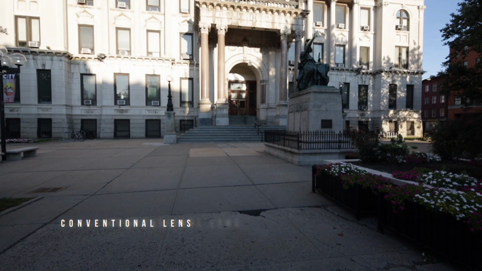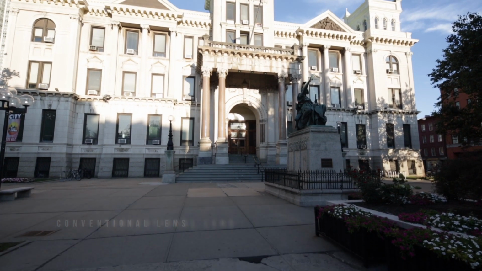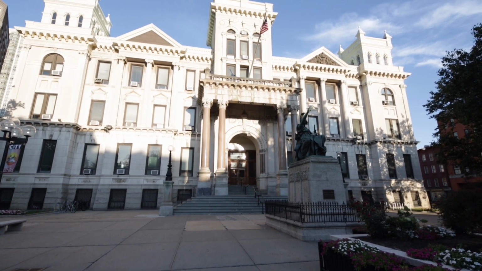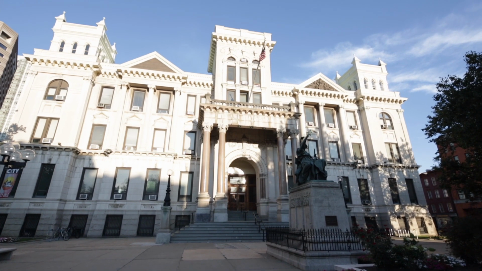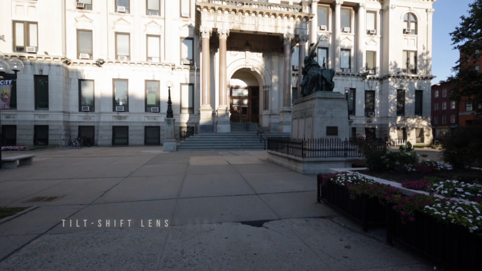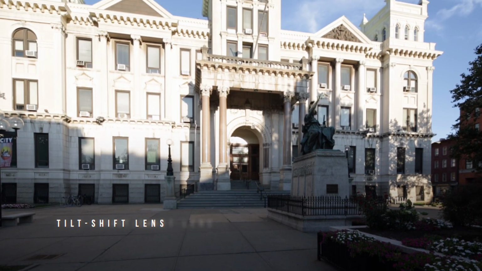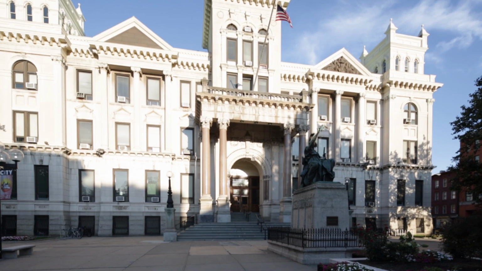Now you might be saying, can't I just use a standard wide-angle lens? And you can, but I'm going to show you why a tilt-shift wide-angle lens is better. Here's our conventional wide-angle lens. We've got our lens positioned straight and perpendicular to the ground. We're going to tilt it up to get the building in frame. Look how distorted it becomes. It looks terrible. Now let's take our tilt-shift wide-angle lens. As we shift up, we're able to capture the building in frame while keeping the vertical lines straight.